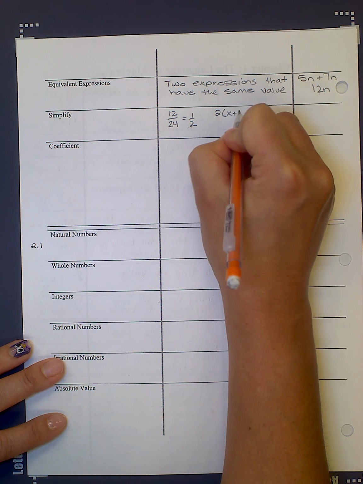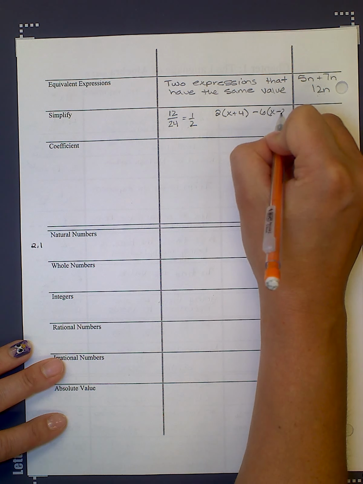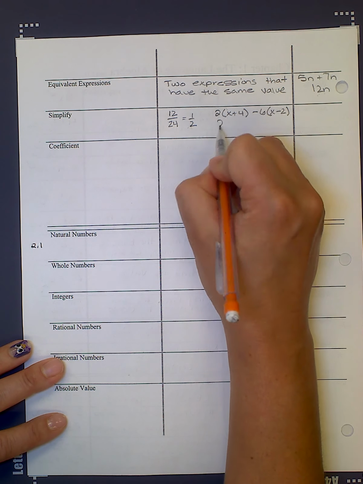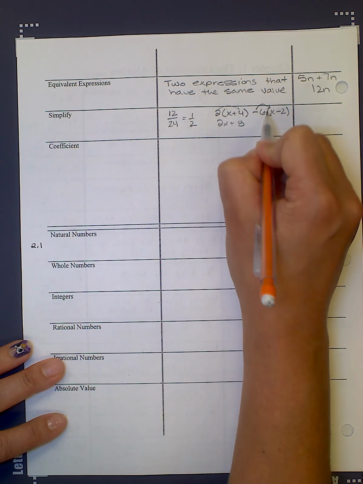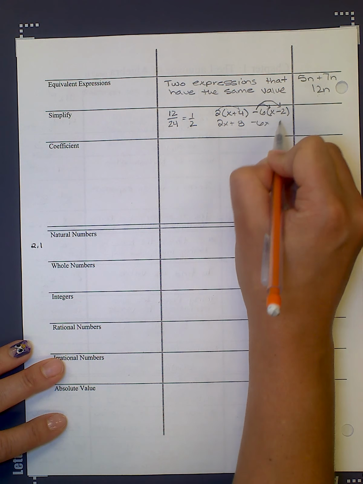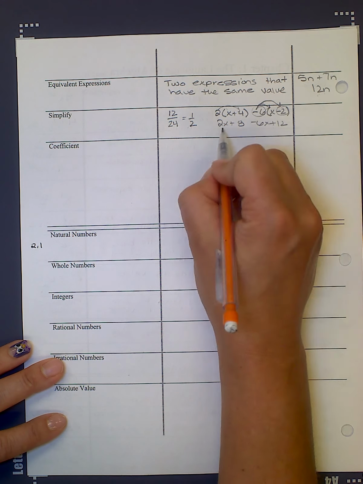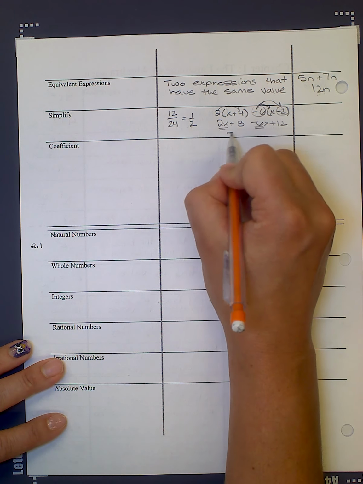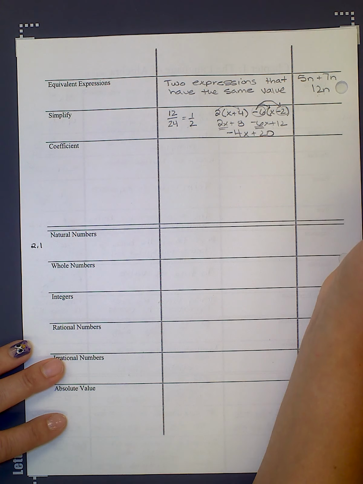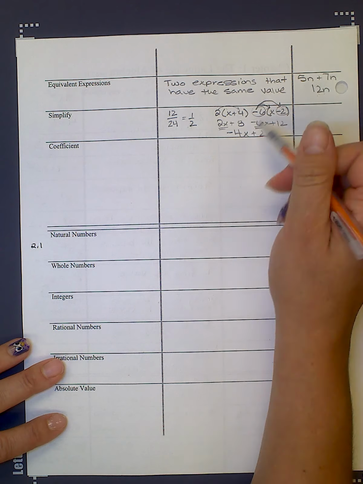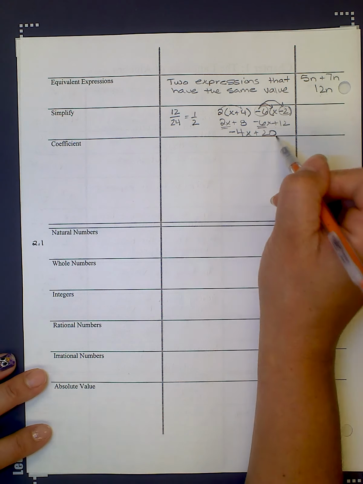So if I had 2 times the quantity x plus 4 minus 6 times x minus 2. We could distribute to get 2x plus 8. Now distribute the negative 6: minus 6x plus 12, because you're doing negative 6 times negative 2. Now combine your like terms. 2x minus 6x is negative 4x. 8 plus 12 would give us 20. So simplifying can mean different things, but we want to get it simplified as small as possible with what we have.